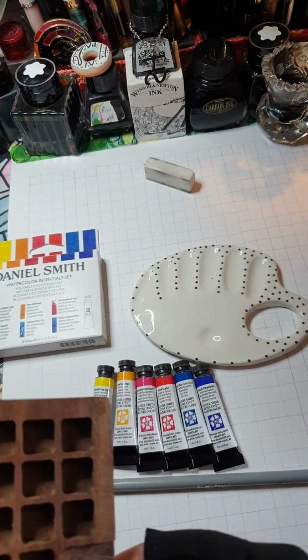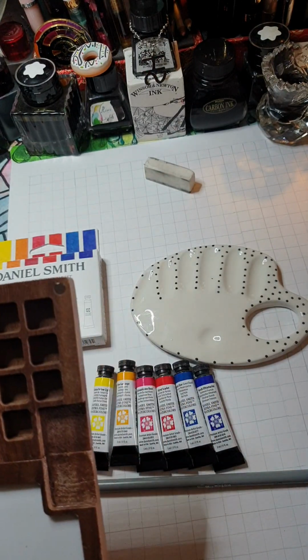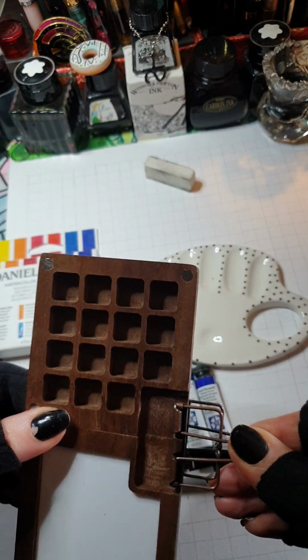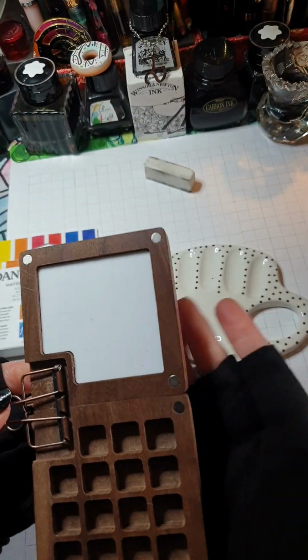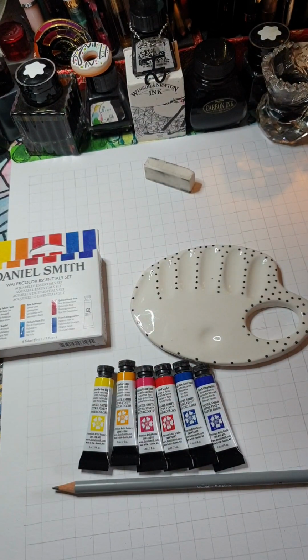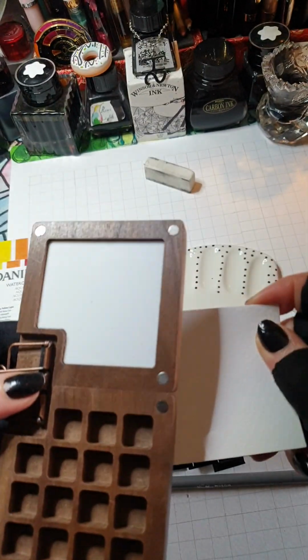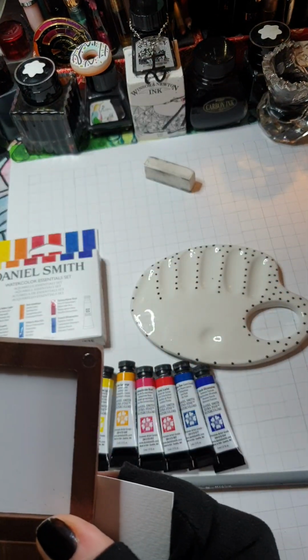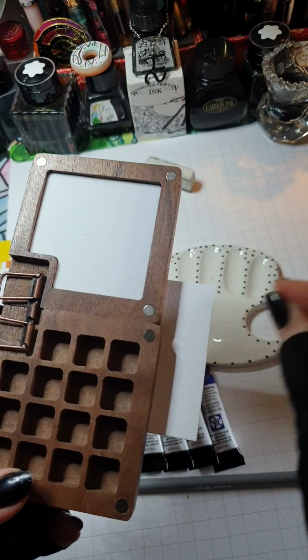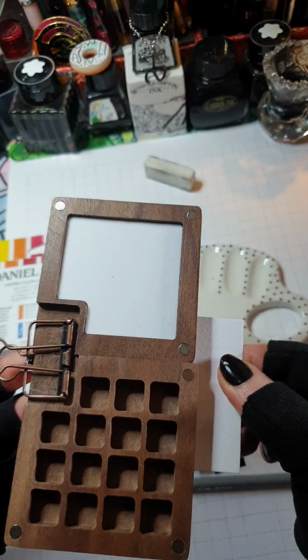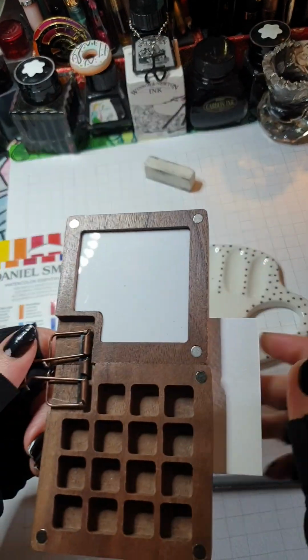And where's my little clip? There. It clips onto your paper like that. So imagine your papers. So we've got your paper here, and it would clip onto it like that. And when you're on planner, you can paint and have your little palette there handy, painting away.